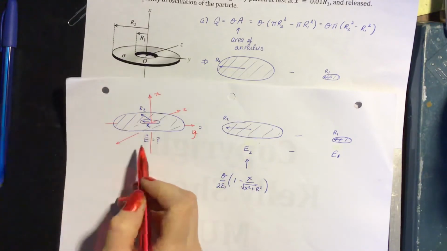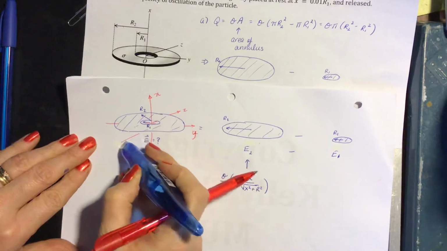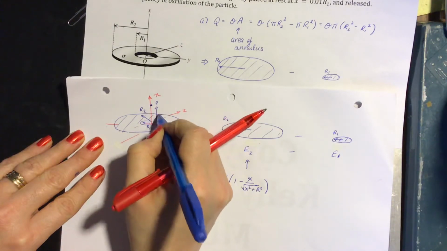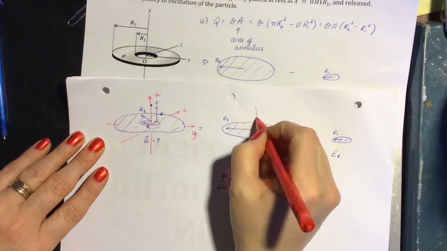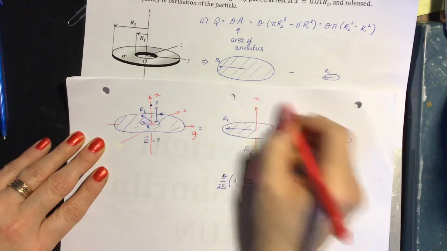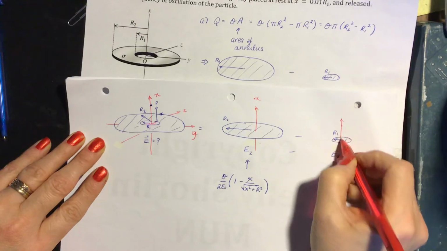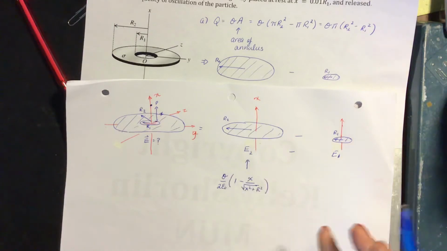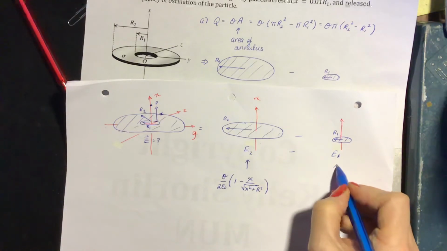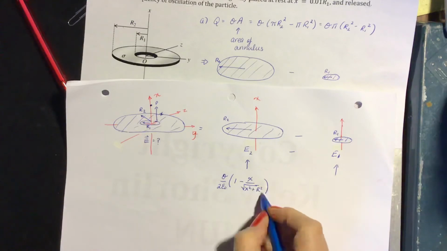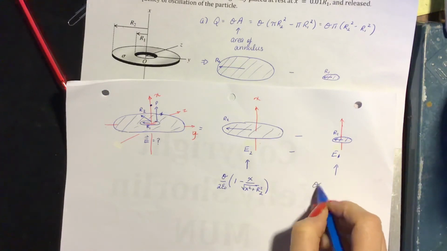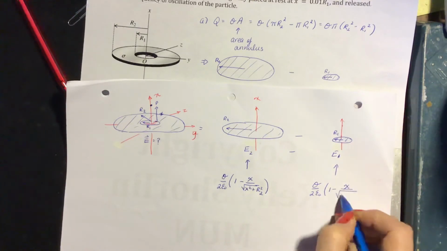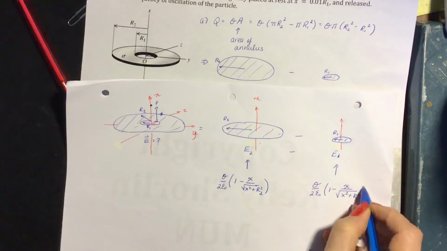So we're trying to find the electric field at some distance x away. So we're trying to find the electric field at a point here, which is x away from the ring. And that's what we're trying to find. On this guy, the x-axis points up, and on this guy, the x-axis also points up. The direction of this electric field vector would be away from the disk. For this electric field, same result here, but instead of R2, we'll use R1. So this is sigma over 2 epsilon naught, times 1 minus x over the square root of x squared plus R1 squared. So there's the electric field due to this disk.